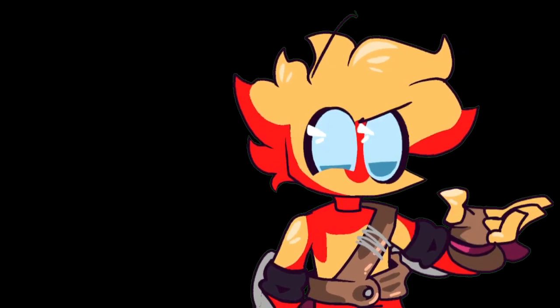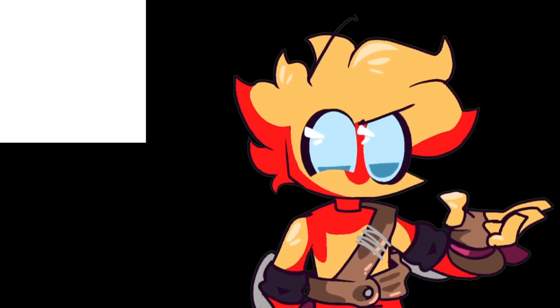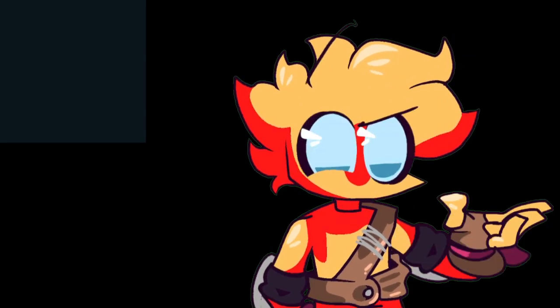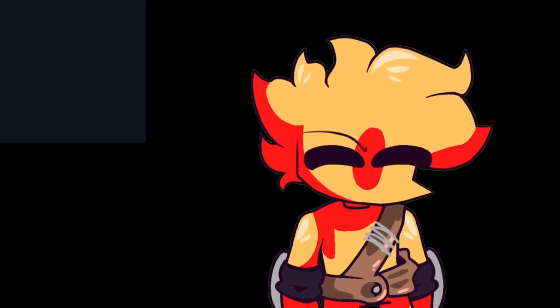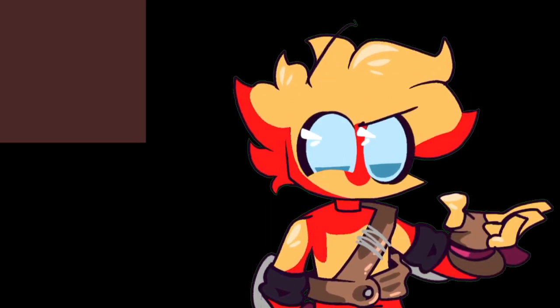I'm gonna use color block to add the background. You can change it to any color you want. For example, I want it to be this color. Okay, now, always overlapping.